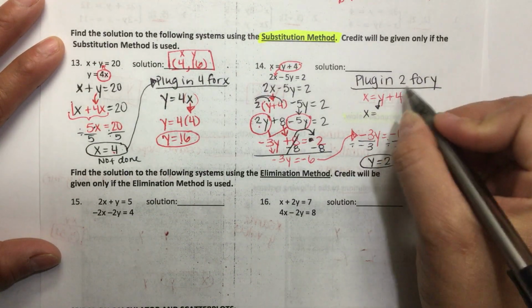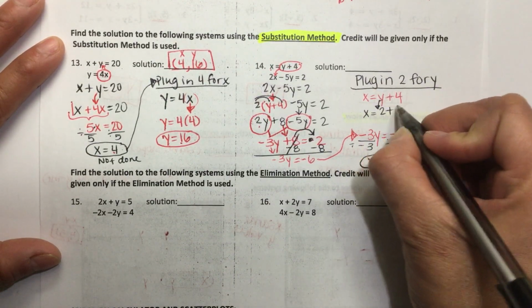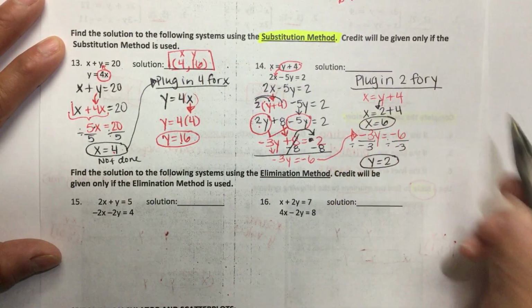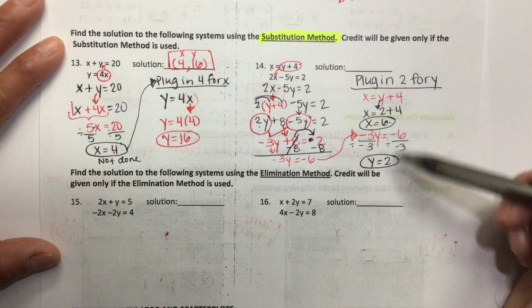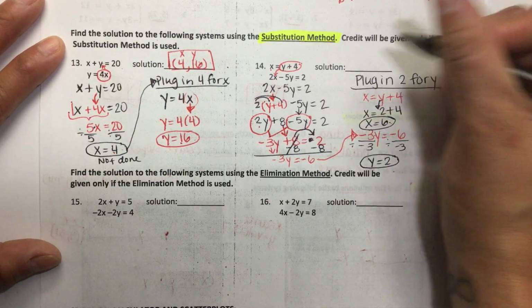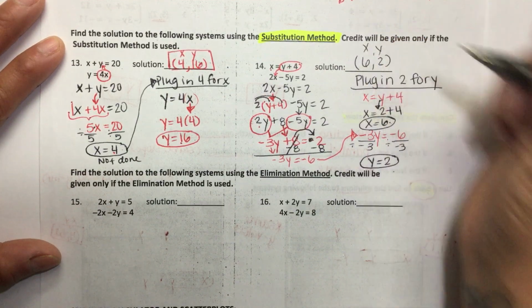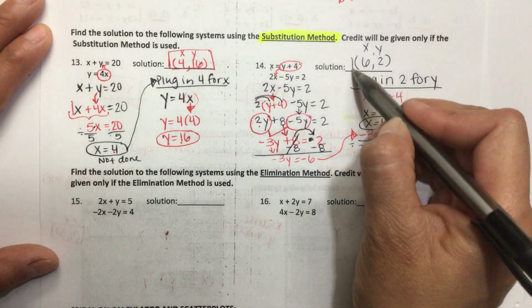X equals, and I substitute in a 2 for the y, plus 4. So x equals 6. Now that you have your x value and your y value, you're ready to write your solution as 6, 2, x, y. And we are done here.